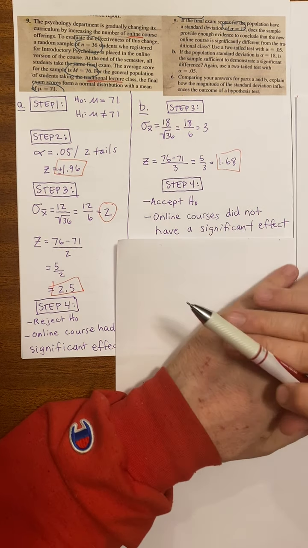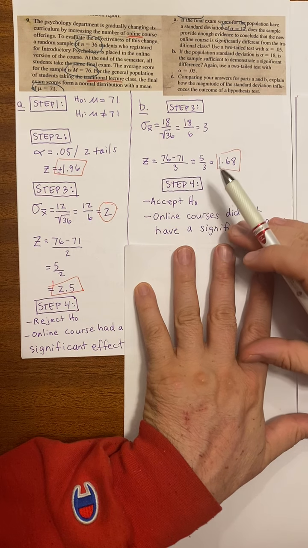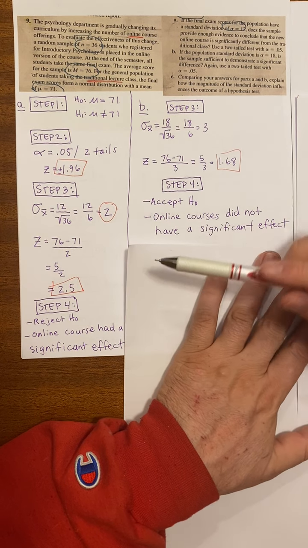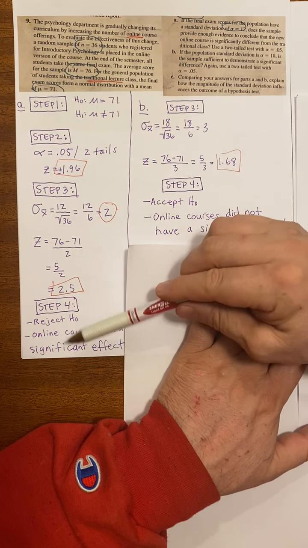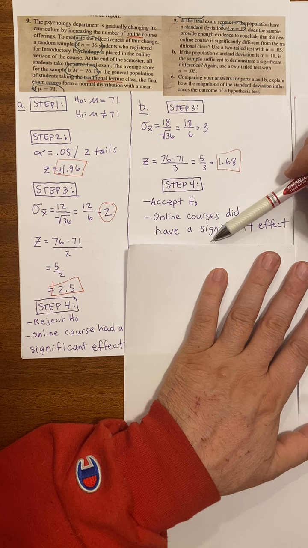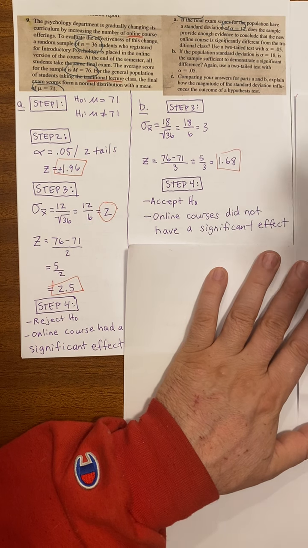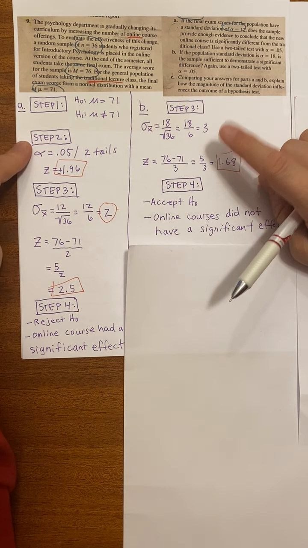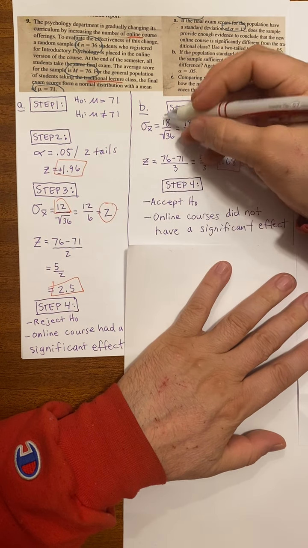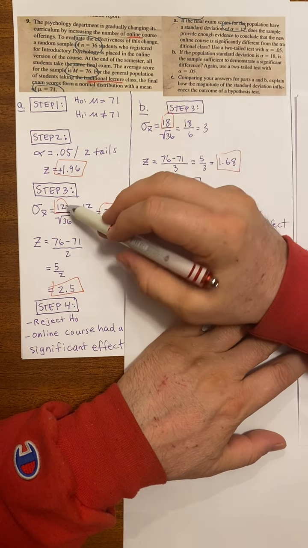Okay, so in this question, what the authors of the book are doing is they're giving us a situation where there was a significant effect, and then they're giving us a situation where there was no significant effect. What's the one difference between the two problems? The one difference is the size of the standard deviation.